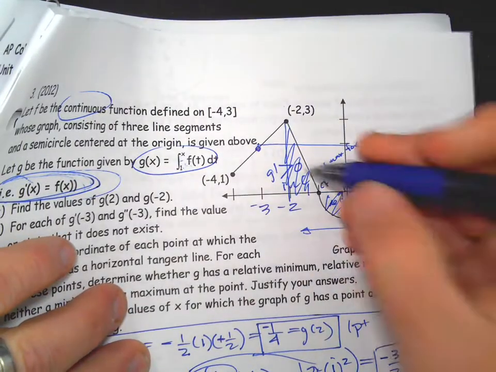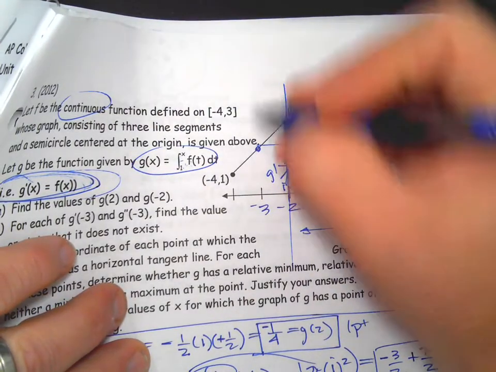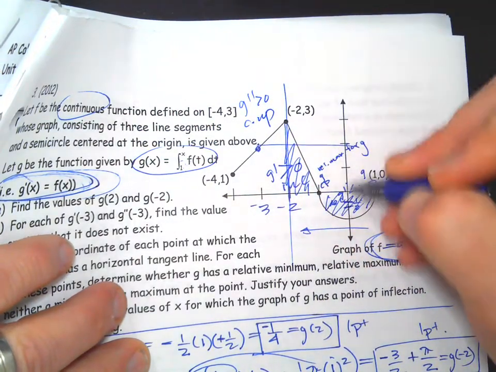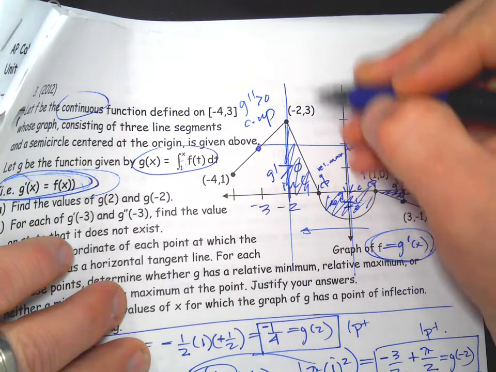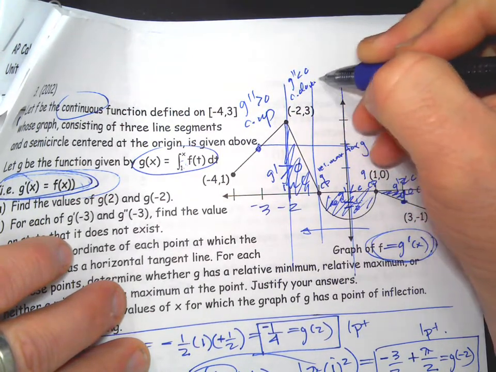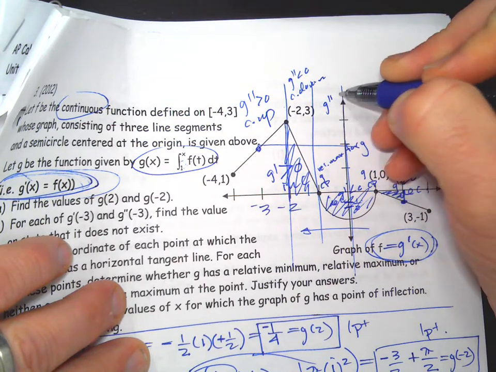Now, the second derivative is the derivative of the first derivative. So this is g double prime is positive, it's concave up. G double prime is negative, concave down. G double prime is negative, concave down.